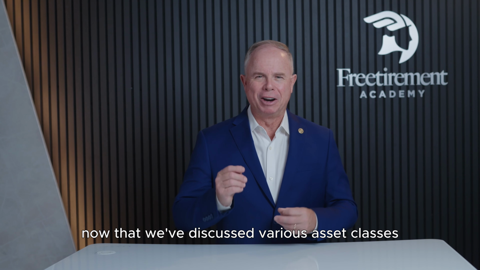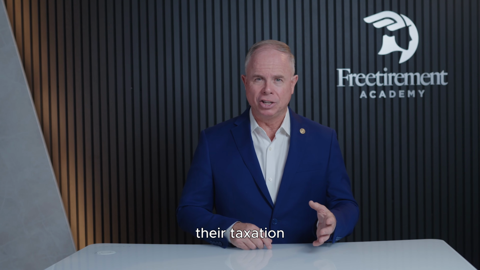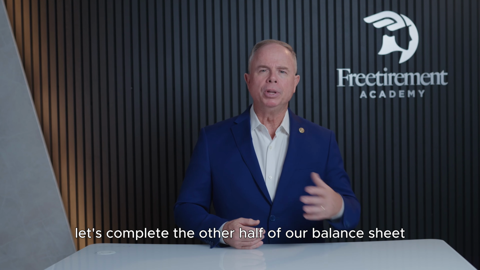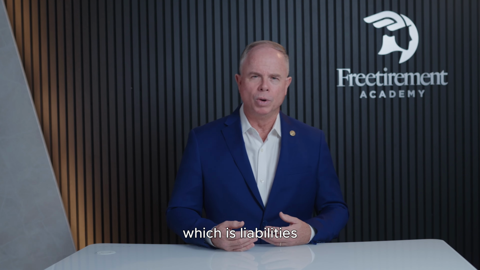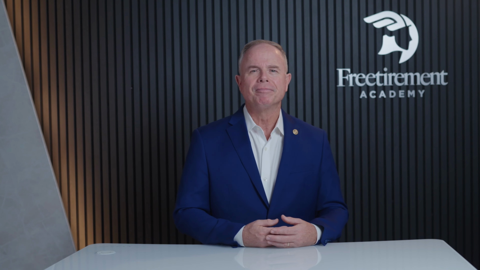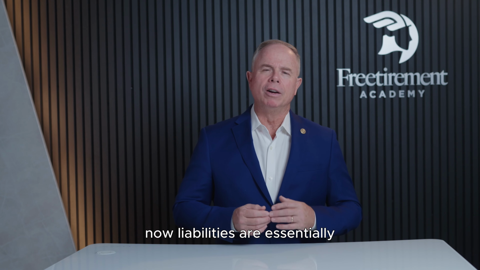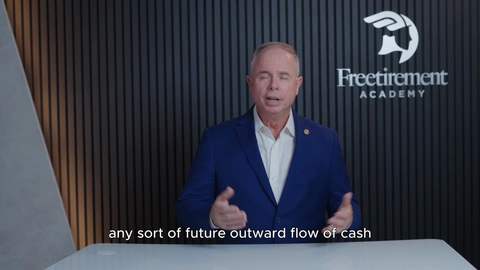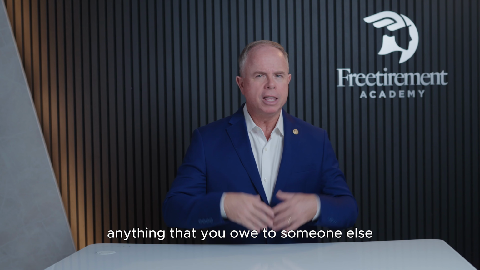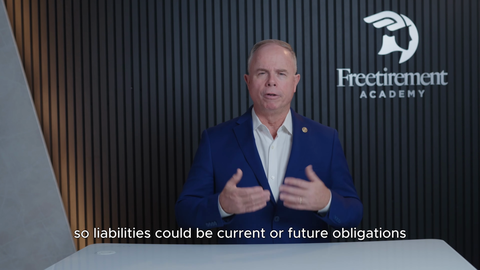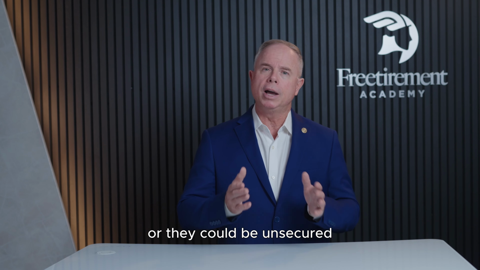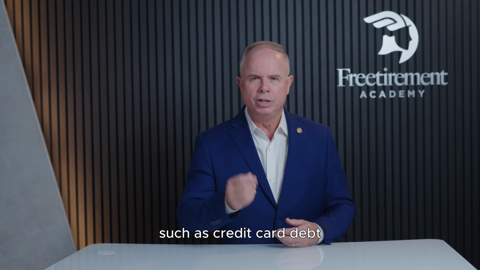Now that we've discussed various asset classes, their taxation, and the impact of efficient tax distribution, let's complete the other half of our balance sheet, which is liabilities. Liabilities are essentially any sort of future outward flow of cash that's going to be required from you. Anything that you owe to someone else, right? So liabilities could be current or future obligations. They could be tied to a particular asset, or they could be unsecured, such as credit card debt.